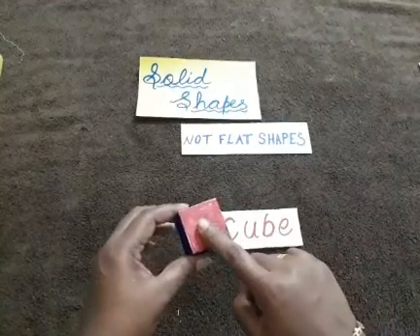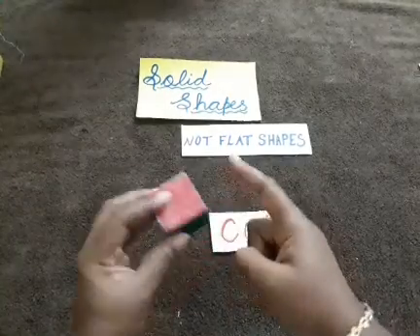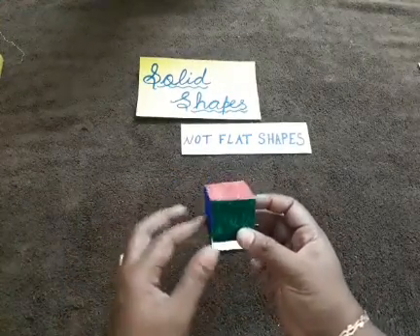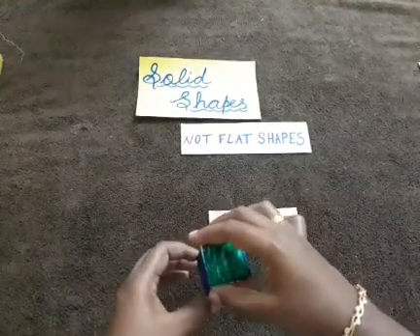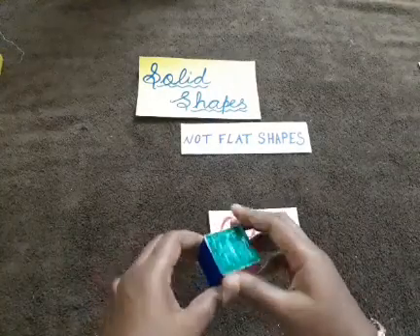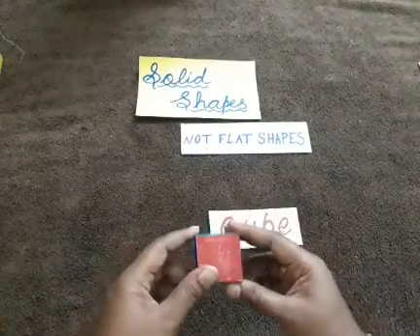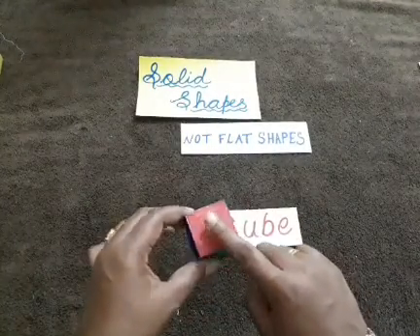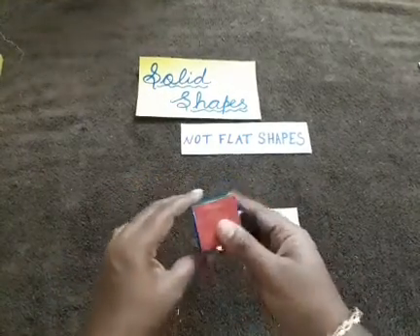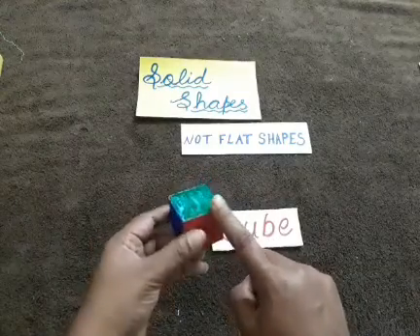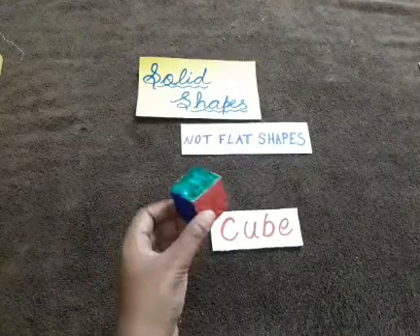Look at this. 1, 2, 3, 4, 5, 6. So my dear kids, a cube has 6 plane faces. How many plane faces does a cube have? A cube has 6 plane faces. All the faces are plane. So we can say that a cube has 6 plane faces.